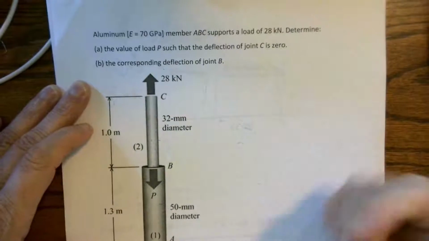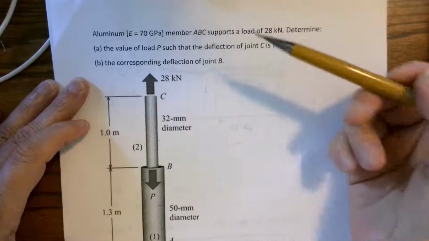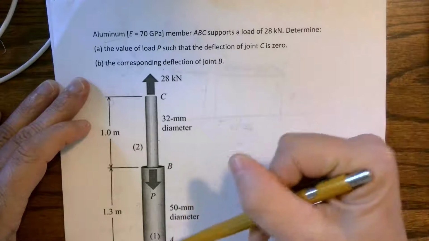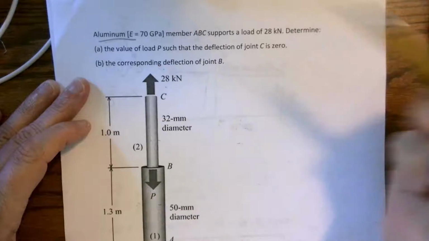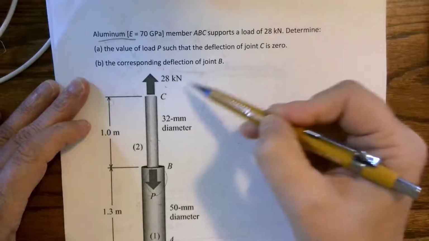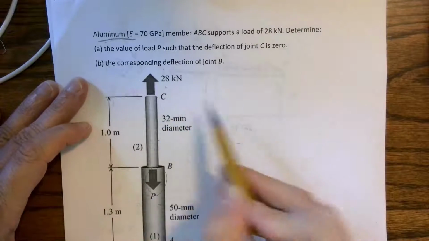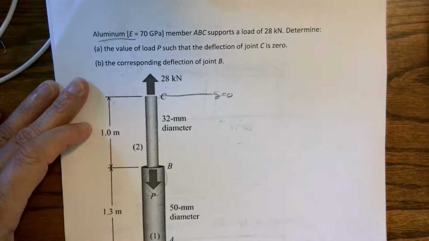And when we are looking at this, the aluminum member ABC, so it's all aluminum, supports a load of 28 kilonewtons at the top. Determine the value of P such that the deflection of C is 0. So we want the overall delta to be equal to 0.